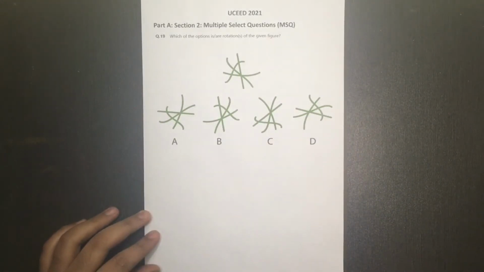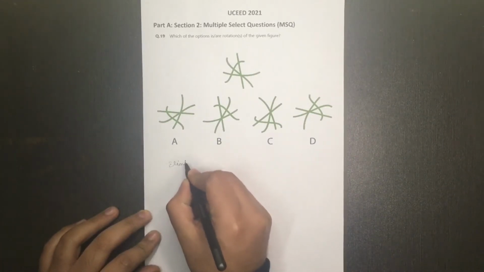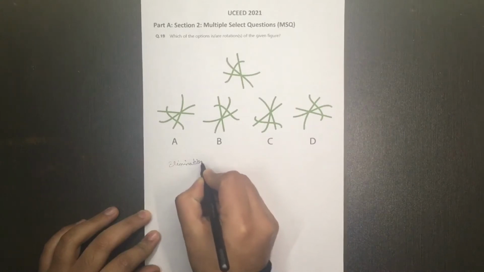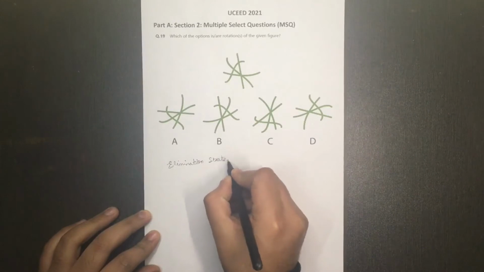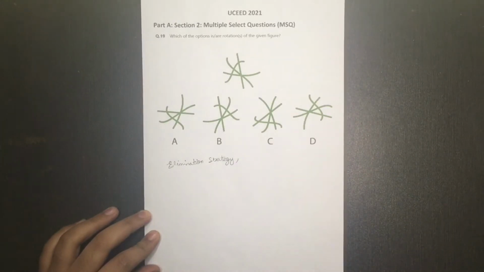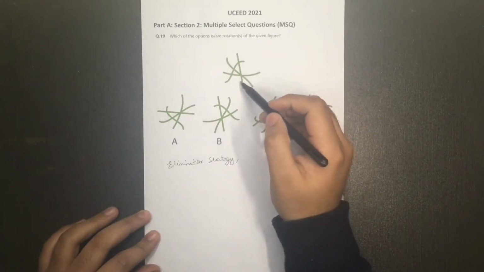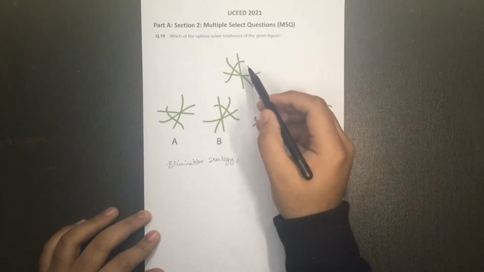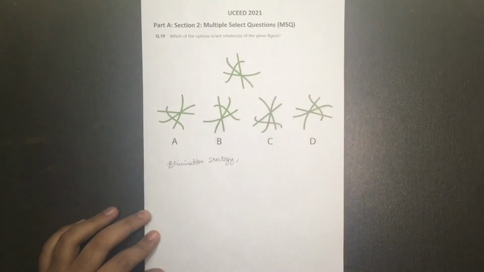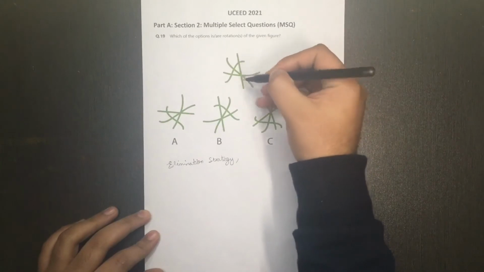So the best way to solve any of these questions is an elimination strategy, in which we'll see which of the figures can be eliminated first, and then we'll find out the correct options. In the elimination strategy, we can either take all the lines together, or any set of lines, or another best way is to take the lines individually.